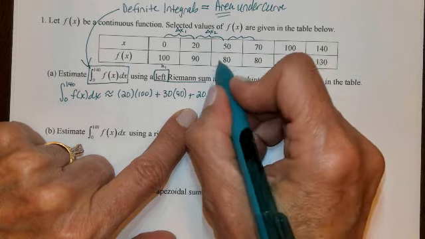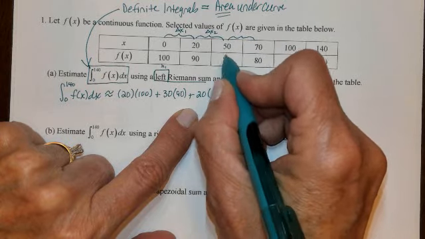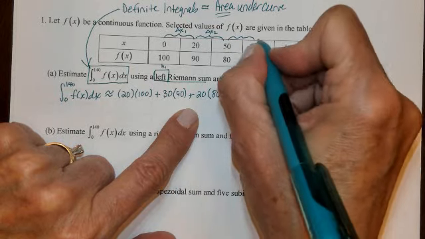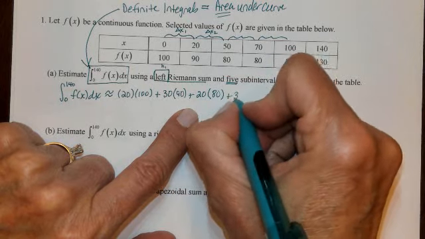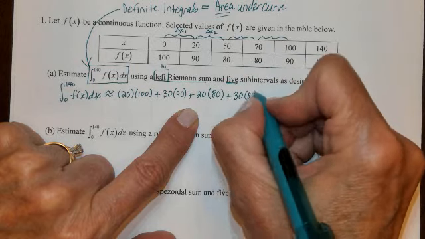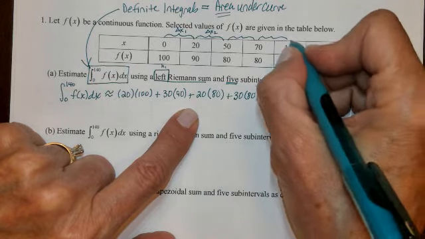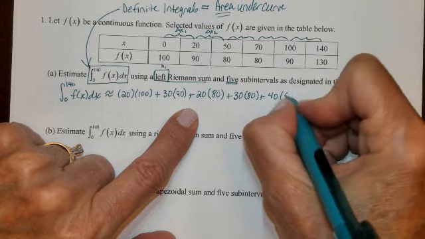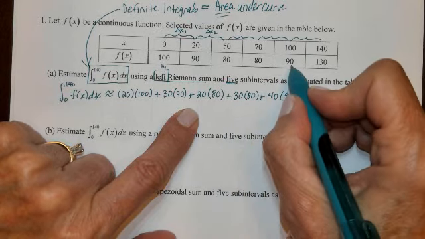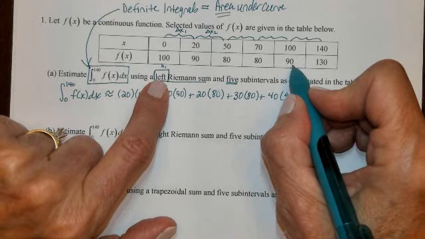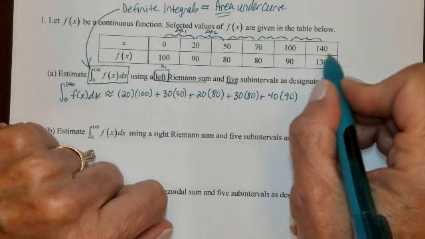The height, 80. The left-hand height. Next base length, 30. Height, 80. Last base length will be 40, and the height will be 90. Okay? In a left Riemann sum, you do not use the rightmost height of your function.